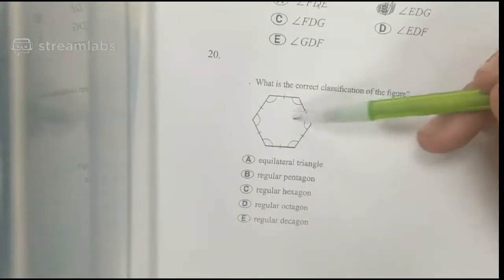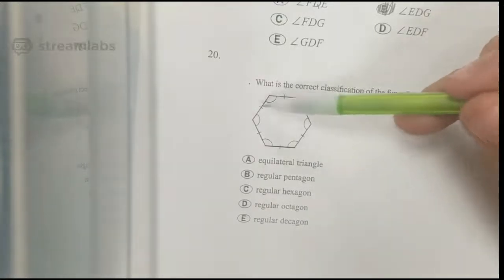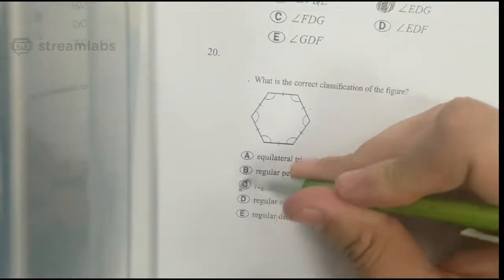What's the correct classification for this figure? Well, all the angles and all the sides are equal, so it's regular, but that's not really the question. It's how many sides it has. 1, 2, 3, 4, 5, 6. There's 6 sides. That is a hexagon.